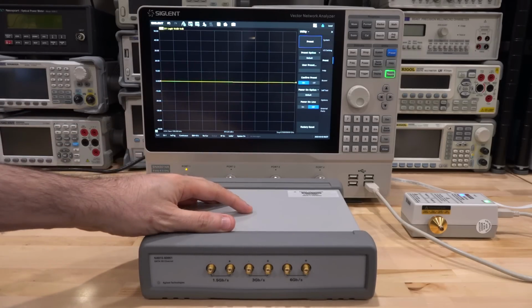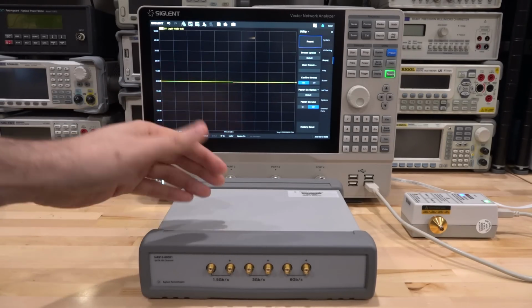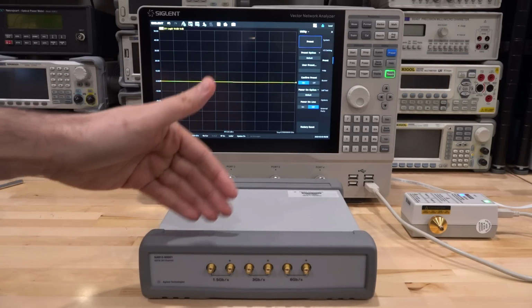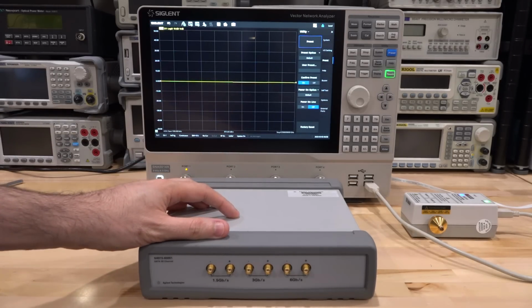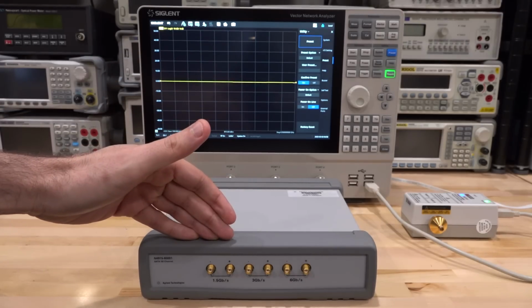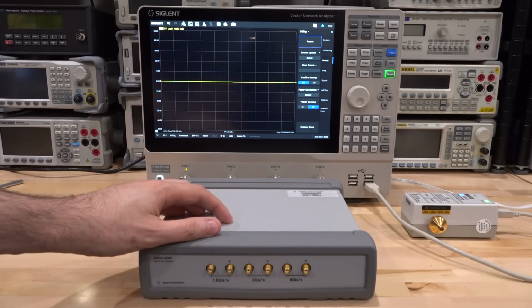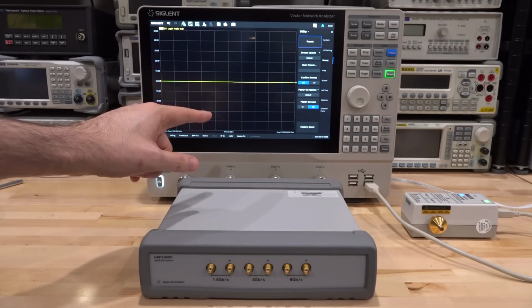Here I have a SATA ISI channel emulator. This is basically a whole bunch of different traces that can be used to measure things like 1.5, 3 gigabit and 6 gigabit per second equivalent channels that are SATA compatible. So you can imagine that if you try to put 6 gigabit per second in a 1.5 gigabit per second channel, you're going to get a ton of ISI. So I want to see if we can characterize this instrument using the network analyzer.